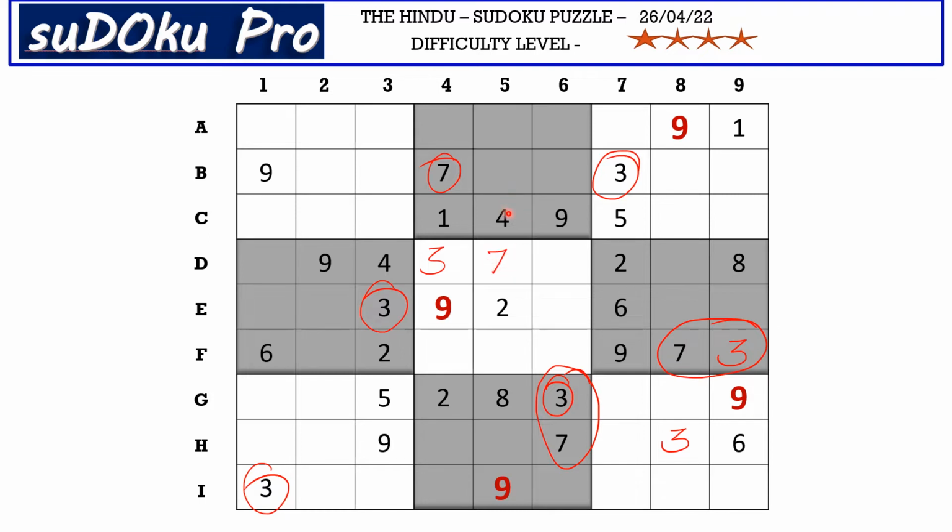Now this 3 in column 4 and this 3 in column 6 block these two columns, and there is a 3 here in column 7 which blocks this cell. So 3 goes here in A5. Now this 3 in A row and a 3 in B row block these two rows. You have a 3 here in column 3 and column 1 which blocks these two cells. So C2 takes 3.